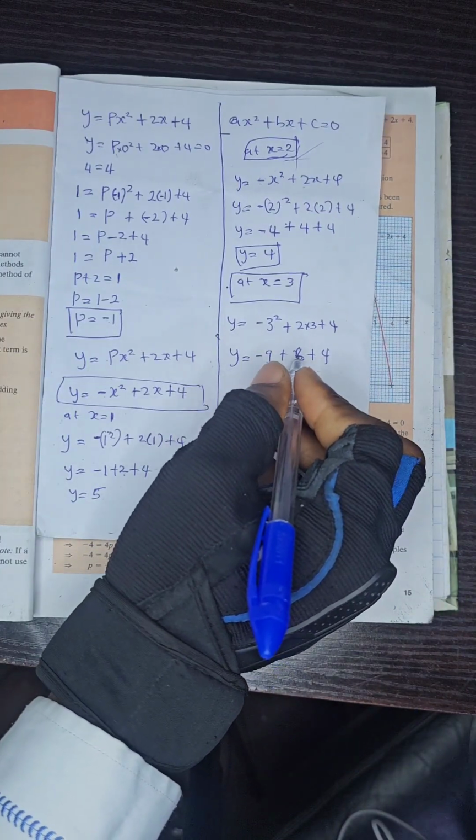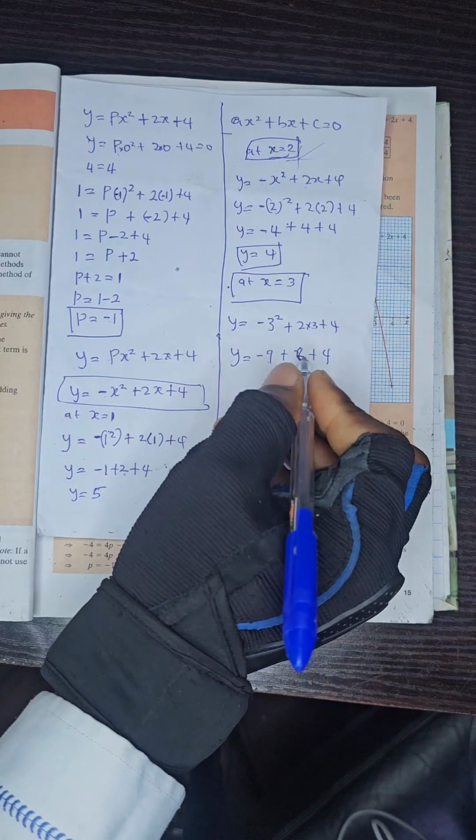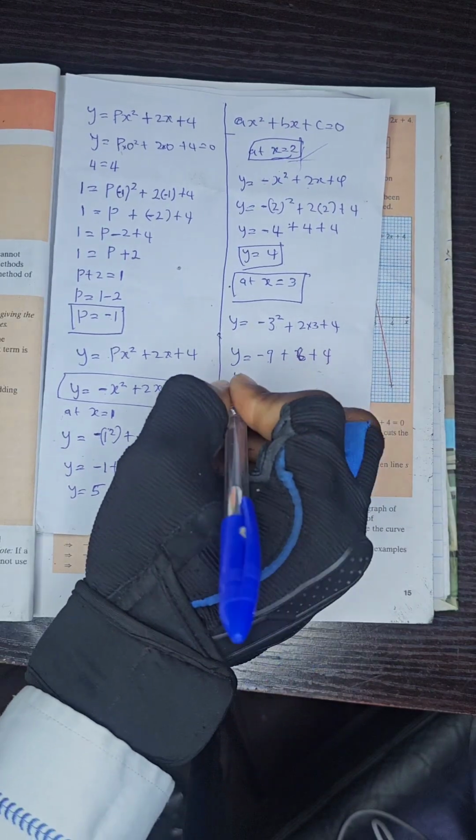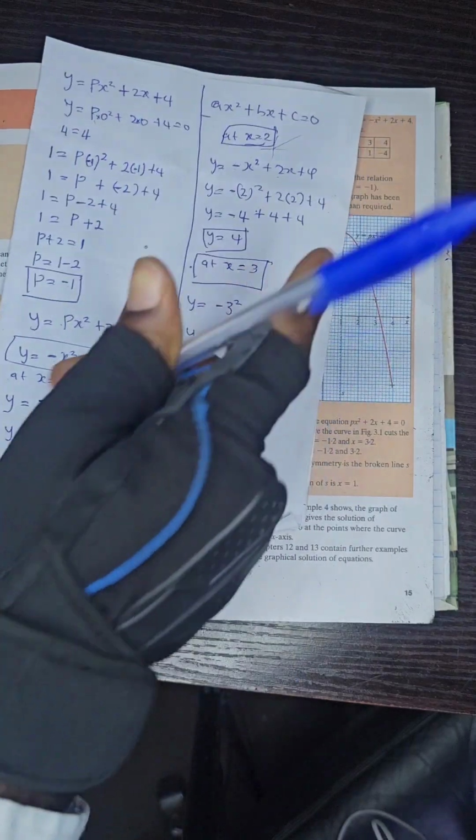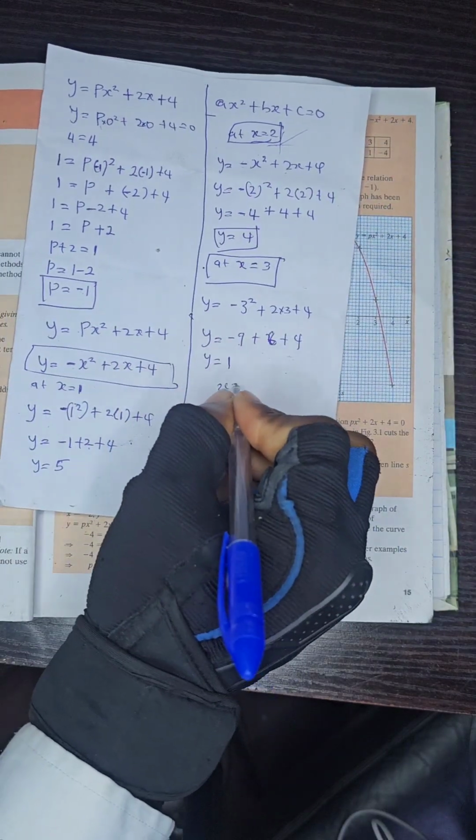Minus 9 plus 6 is minus 3. Minus 3 plus 4 is 1. Y is equal to 1. We can see that we got the same one. So at point x equals 4.